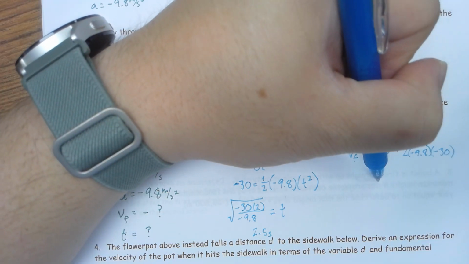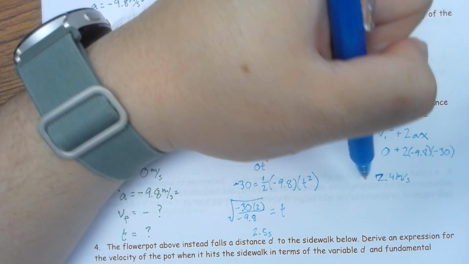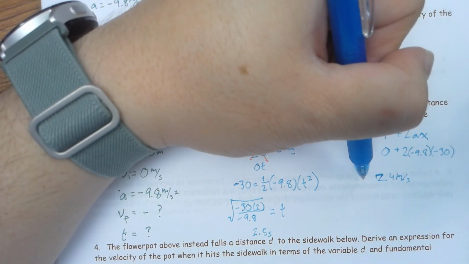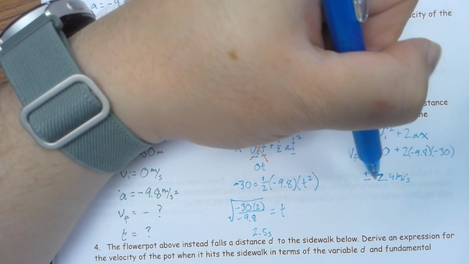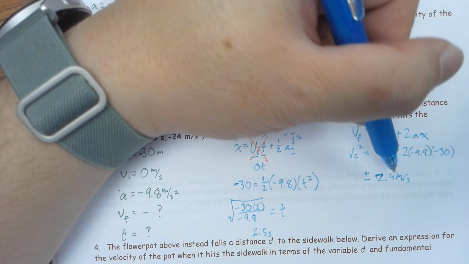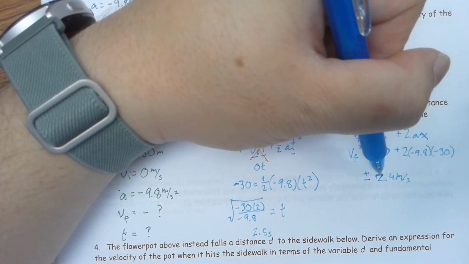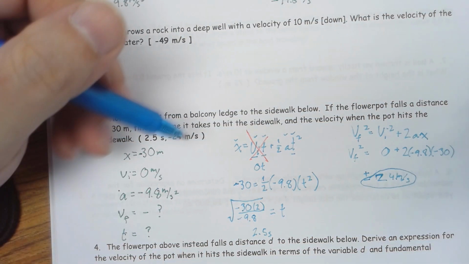So even though we have 24 meters per second, or it's like 24.5 or something like that, even though this is our answer, it's technically plus or minus 24.5 meters per second. And I picked the negative because what direction is it going? Well, it's falling.